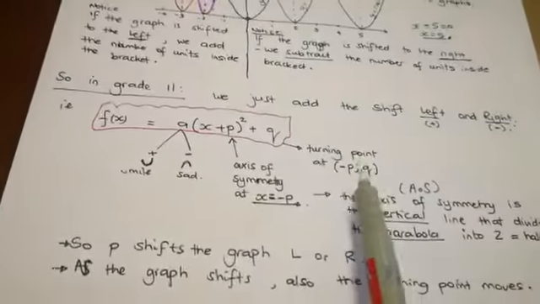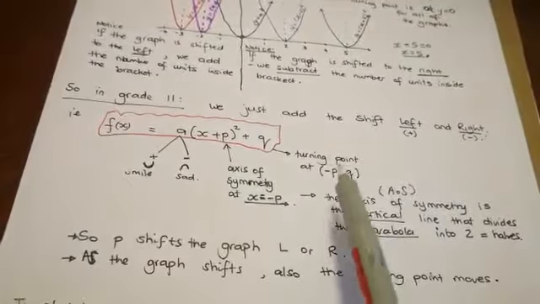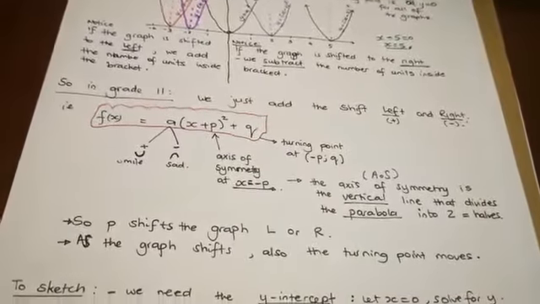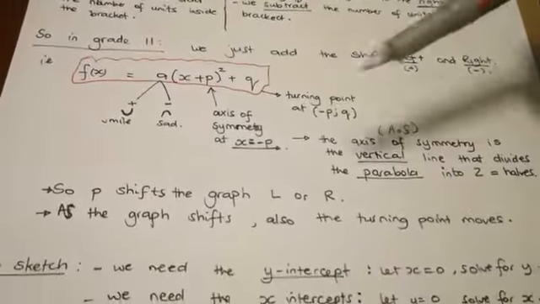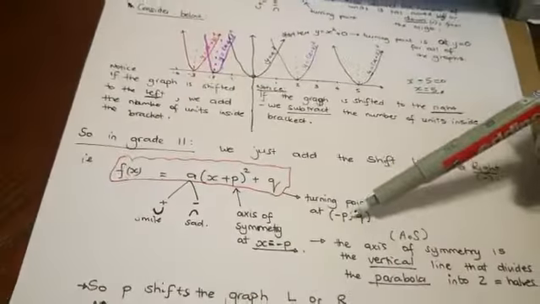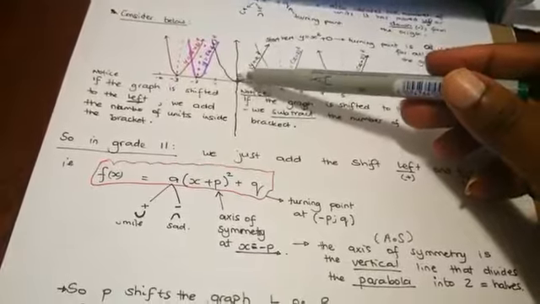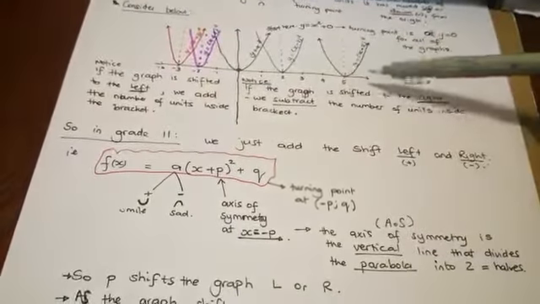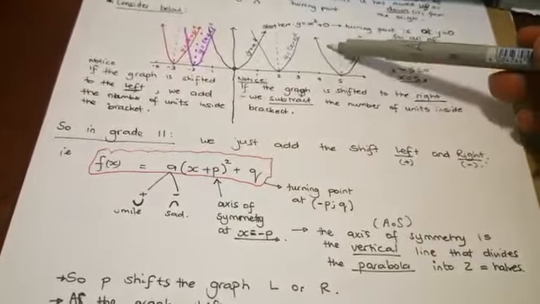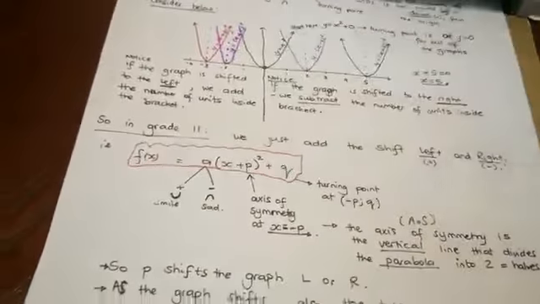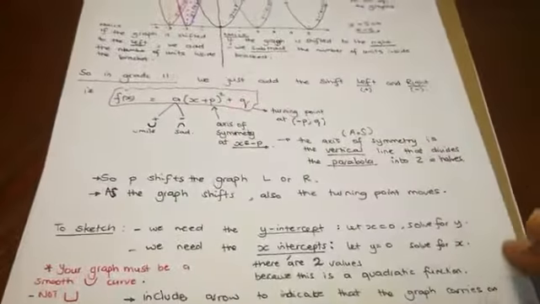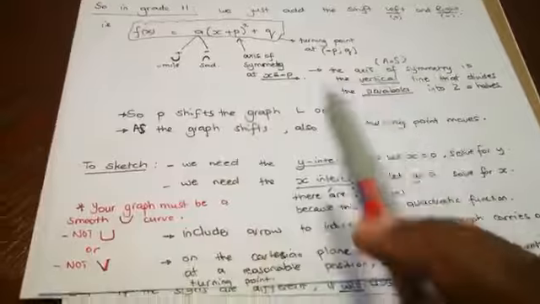That is why now is normal one value. Remember in grade 10 you used to just say it turns at 0.8 or it turns at -5, but now it will turn at a point that is away from the origin. So it will be anywhere. It can be here, it can be there. It will shift according to what is done to the graph.